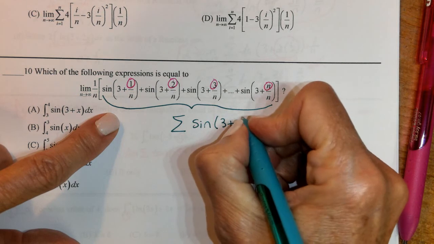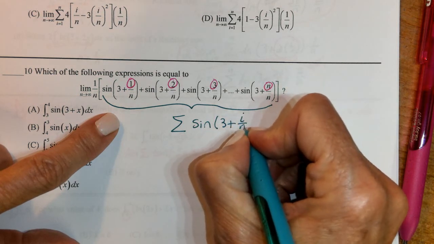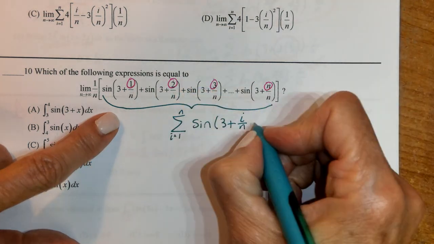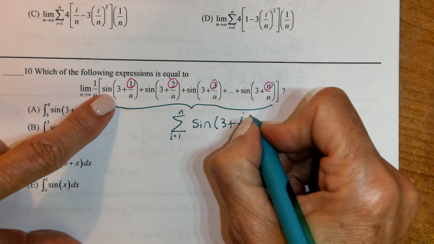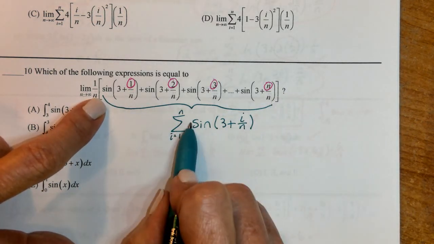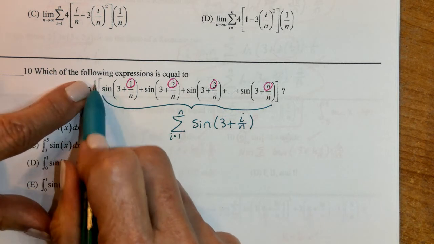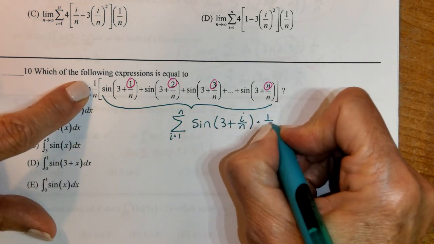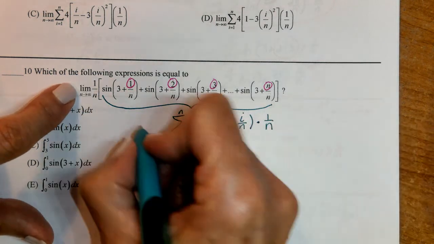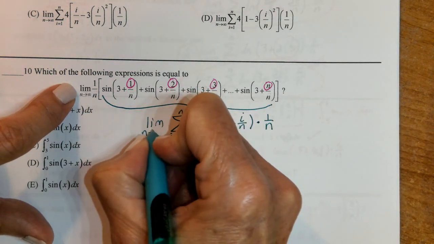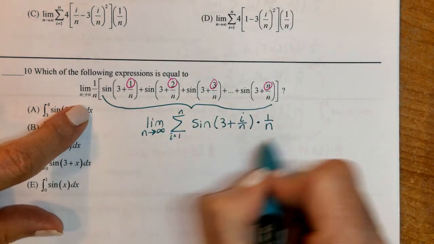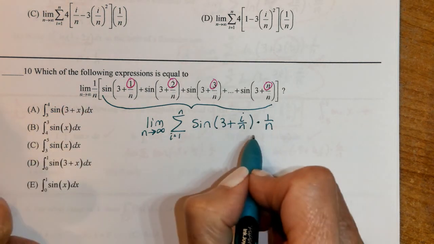So that's going to be my i over n, so i is going from 1 to n. And there's nothing else with it. This 1 over n, we usually see out front, so I'm going to go ahead and put that in. And then the limit. So I just cleaned up what they gave me and made it something that I'm more comfortable with.